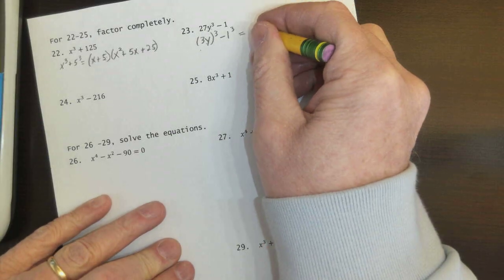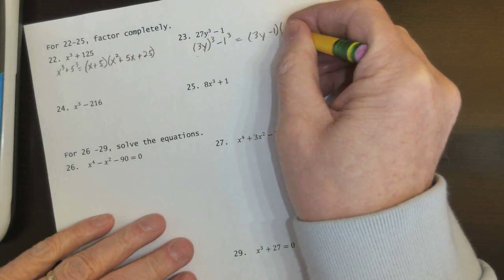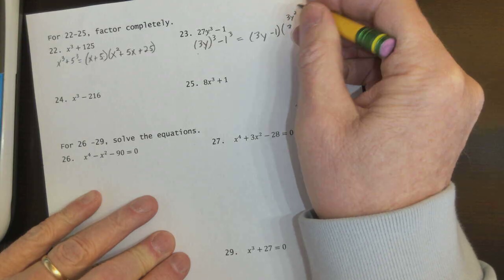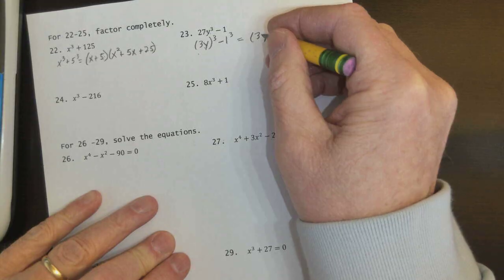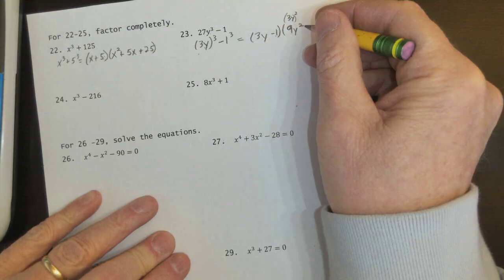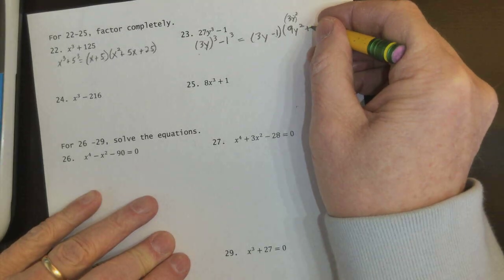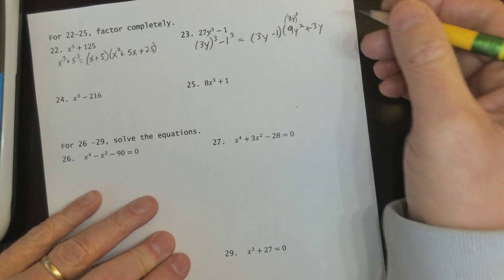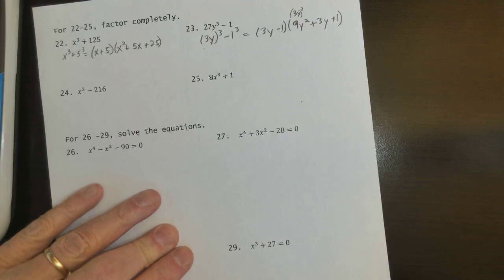You take 3y, look right there, minus 1. We're going to square 3y. I'm going to write that up here. That is 9y squared. We're going to multiply 3y times 1, and that's 3y, and then negative 1 squared is 1.